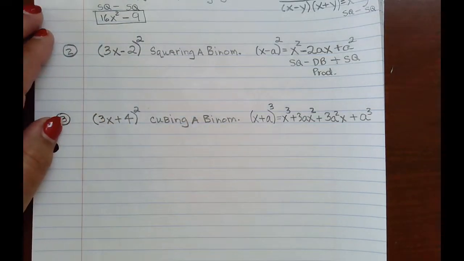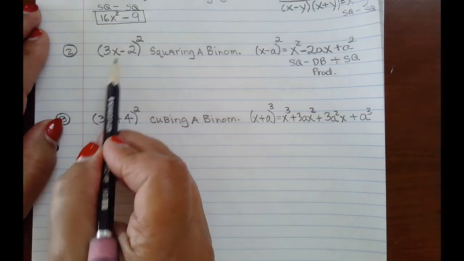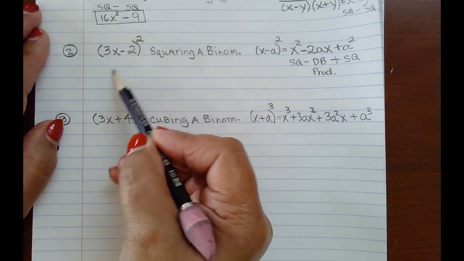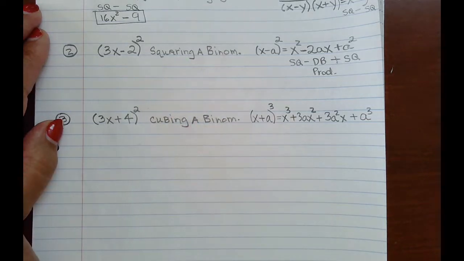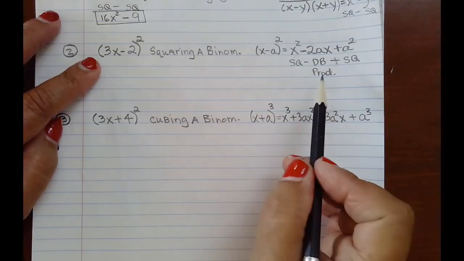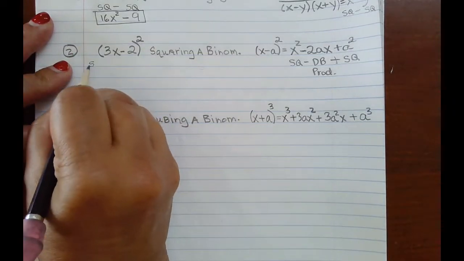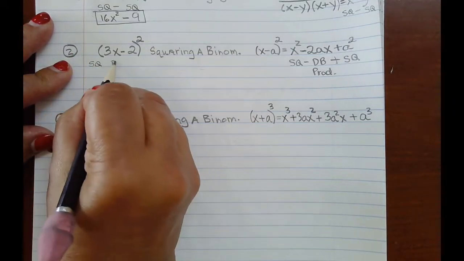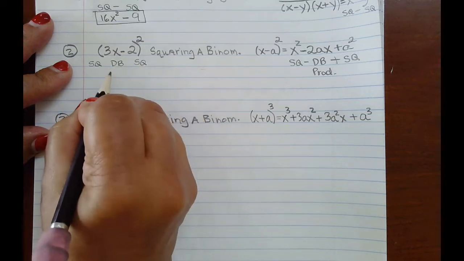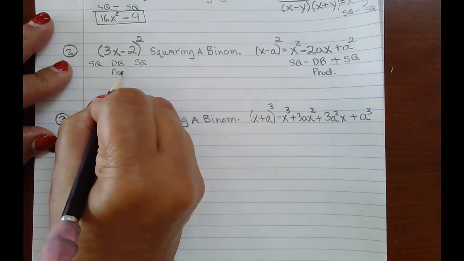This will take the place of you having to write this twice, 3x minus 2 times 3x minus 2 again, and then doing the 4 products where you go first times first, outer times outer, etc., and then combining like terms. So that would be 6 steps, and you're going to do it in 3. Okay, so square, I'll just write the shortcut over here. Double, square. And don't forget, when you do doubling, you're doubling the product.